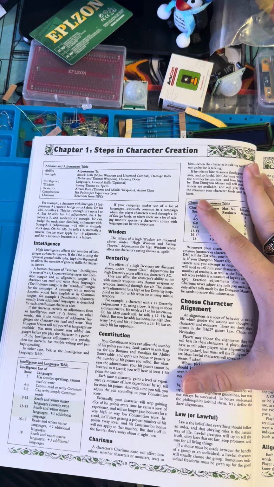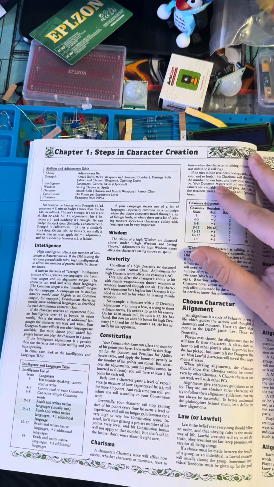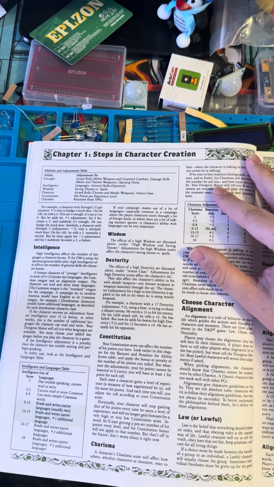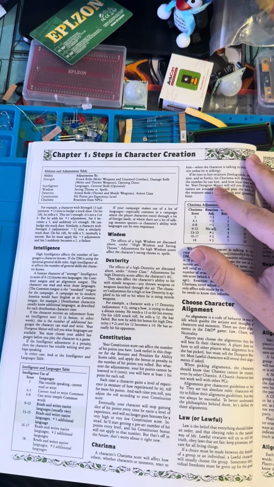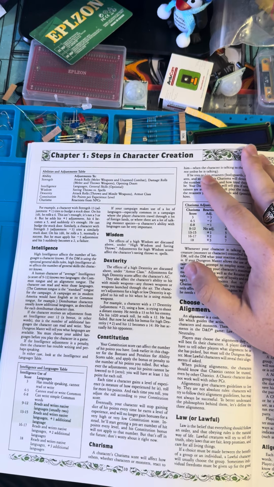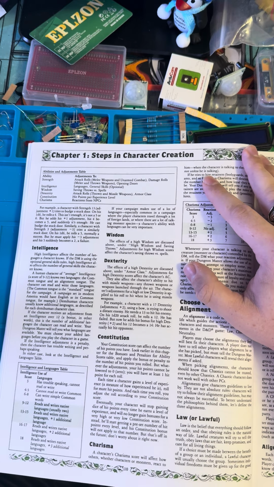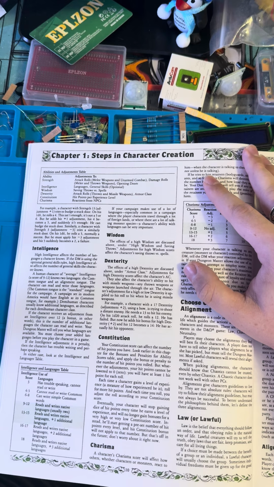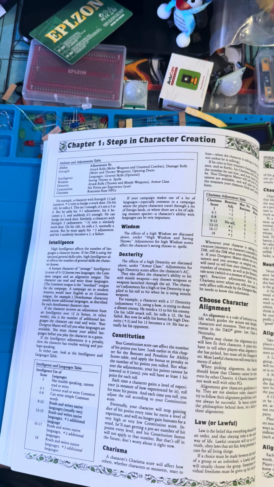The character's adjustments for a high or low level dexterity is applied to his roll to hit when he is using missile weapons. For example, a character with 17 dexterity, adjustment plus 2, using a bow, is trying to shoot a distant enemy. He needs a 13 to hit his enemy. On his 1d20 attack roll, he rolls a 12. He has failed, but now he has his bonus for the high dexterity, plus 2, and a 12 becomes a 14. He's actually hit his opponent.